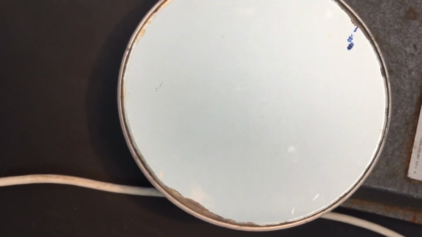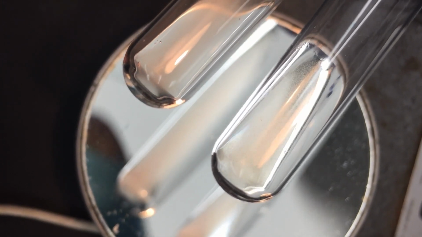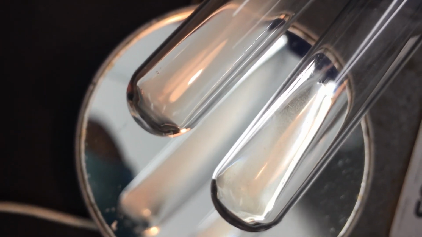Tube A is on the left or the bottom, and tube B is on the top. There you go. Let's see it. Or the right. This is tube C and D. Try to turn them. C and D. There you go. I hope you can see the difference in those. And E and F.